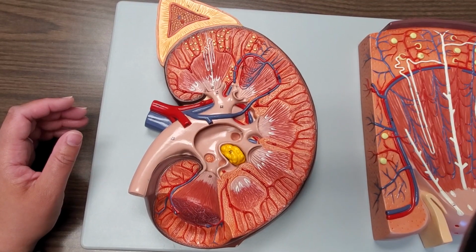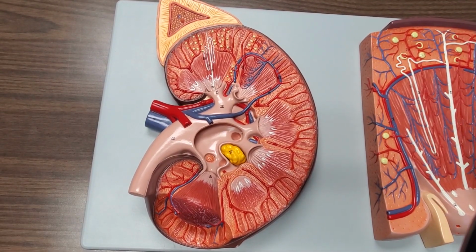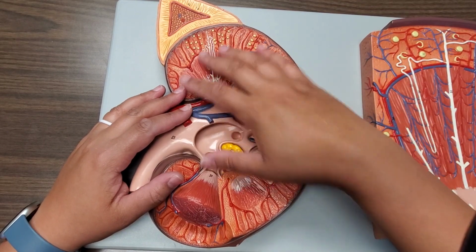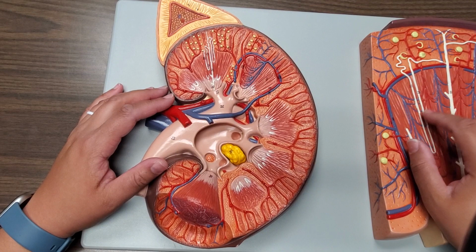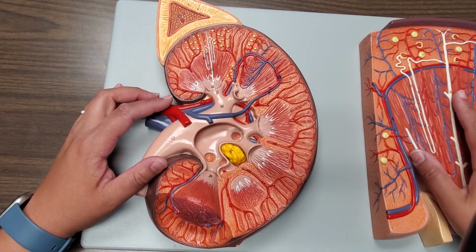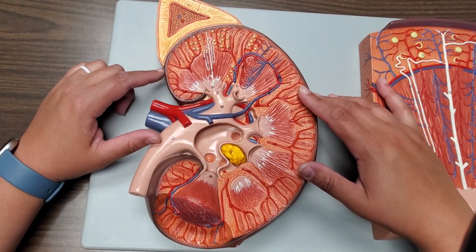All right, so what I want to do today is look at the model of the kidney, and then we're going to actually blow up pieces of the kidney, making them larger. I've got two more things on this model. The first thing we're going to look at is the kidney itself.